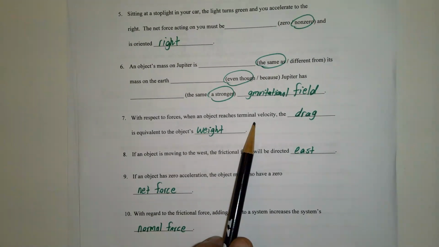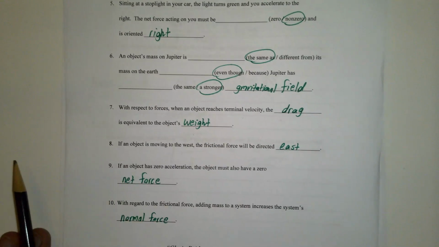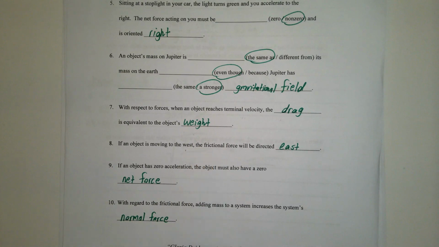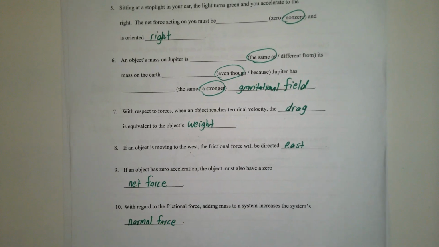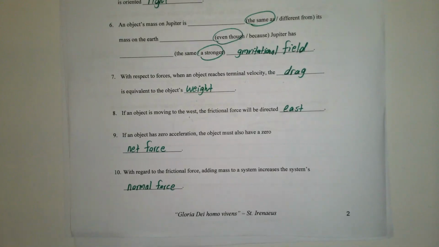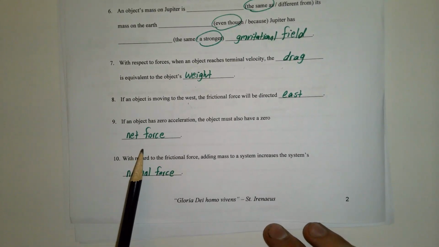When we're looking at terminal velocity, that's drag and weight. Those two vectors are equivalent in magnitude to each other, but opposite in direction. If an object's moving to the west, the frictional force opposes that motion. So if the object's moving to the west, then the frictional force must be in the opposite direction, which is the east. If an object has a 0 acceleration, that means the net force must be 0, right? That simply follows from Newton's second law and the first law.